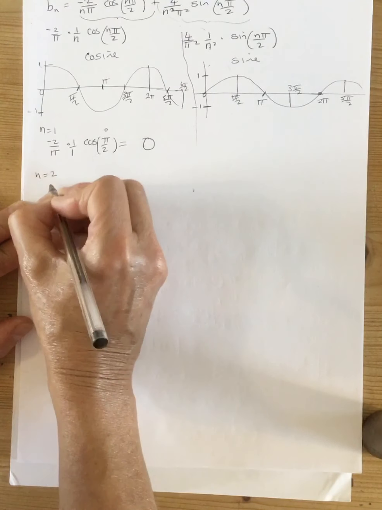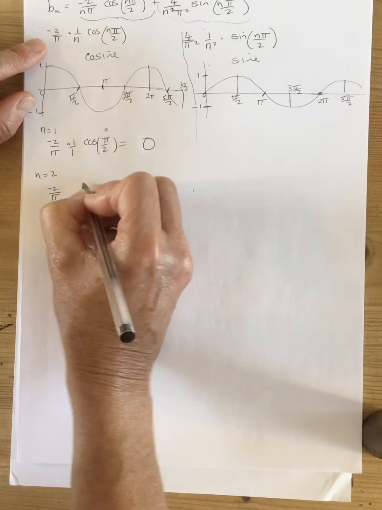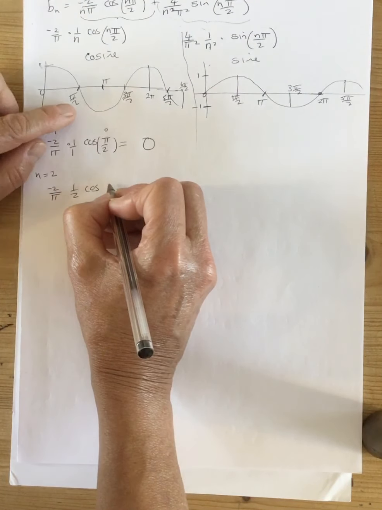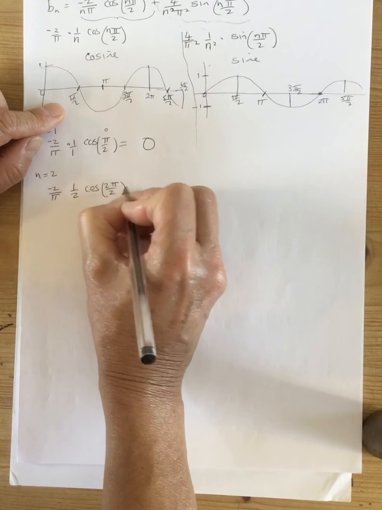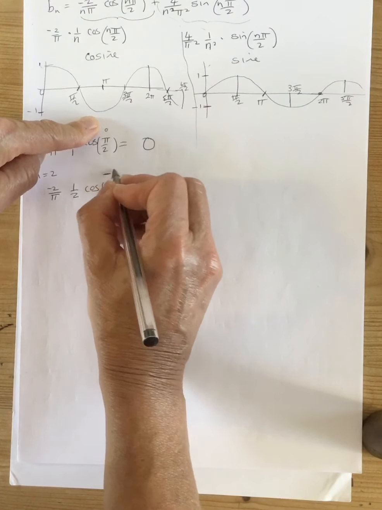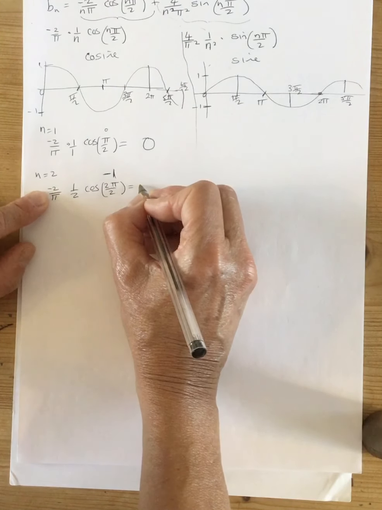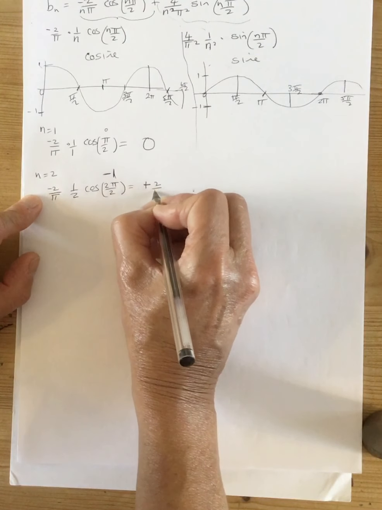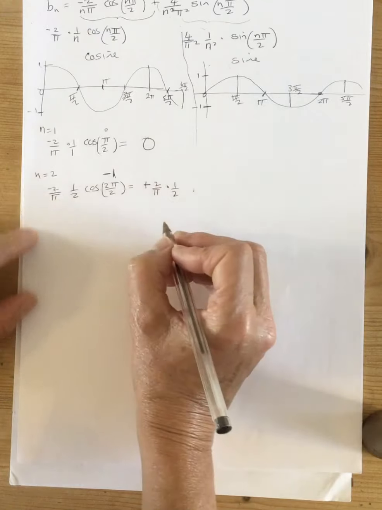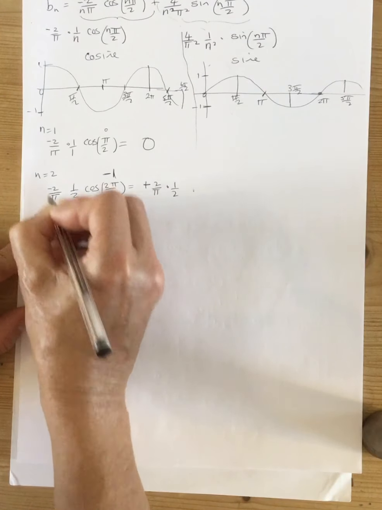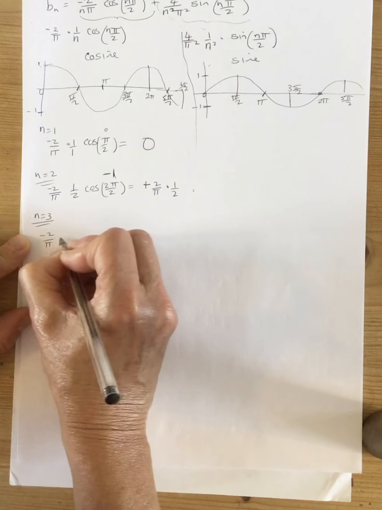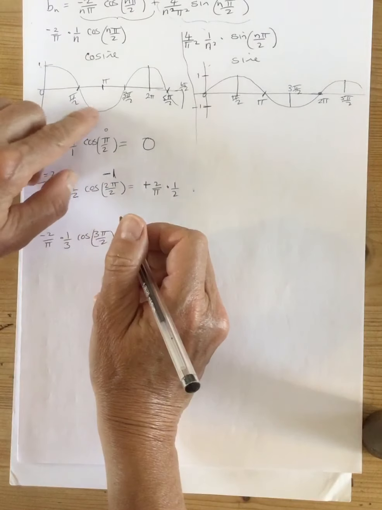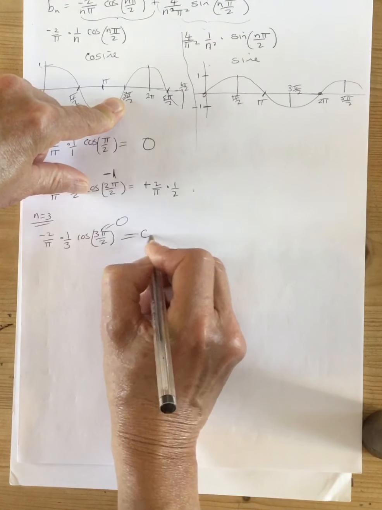When n equals 2, it's going to be minus 2 over pi times 1 over 2 times cosine 2 pi over 2, which is cosine pi, and cosine pi is minus 1, so we will have a minus times a minus, which will give us 2 over pi times 1 over 2. When n equals 3, it will be minus 2 over pi times 1 over 3 times cosine 3 pi over 2. 3 pi over 2 is 0, so this whole thing is 0.